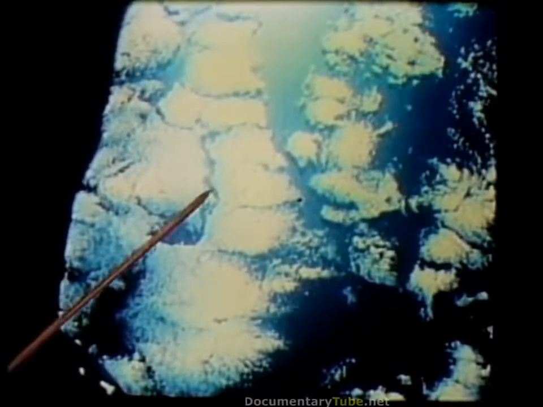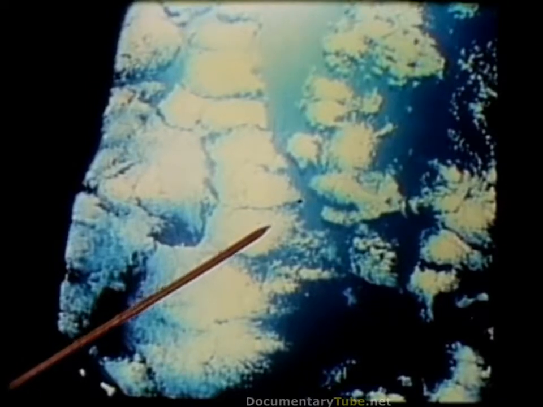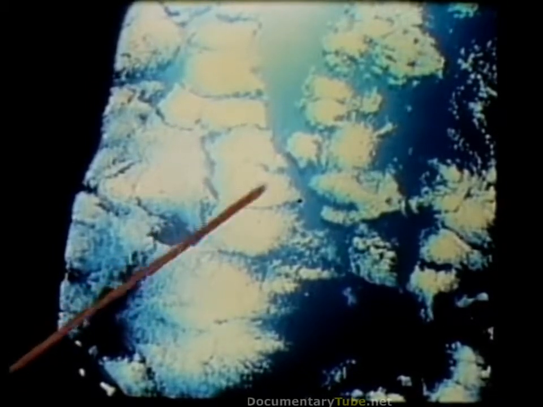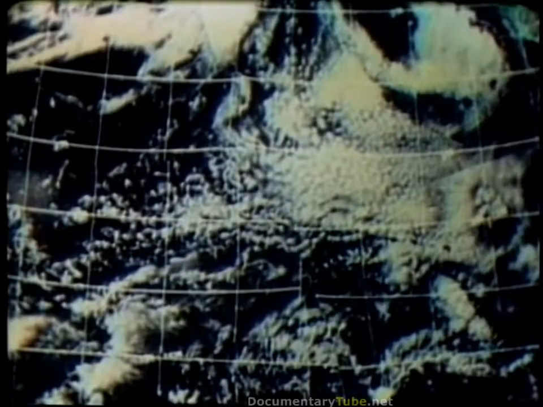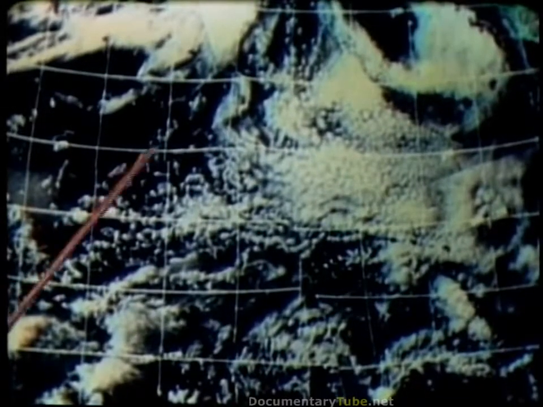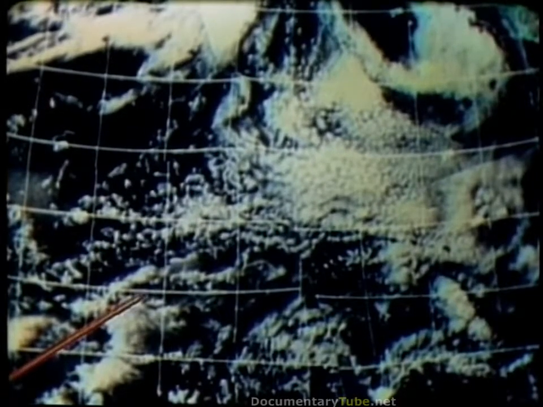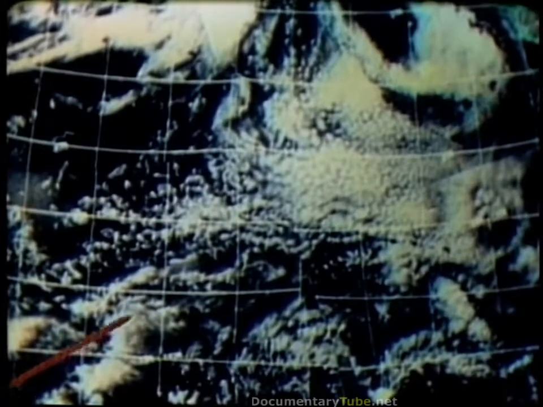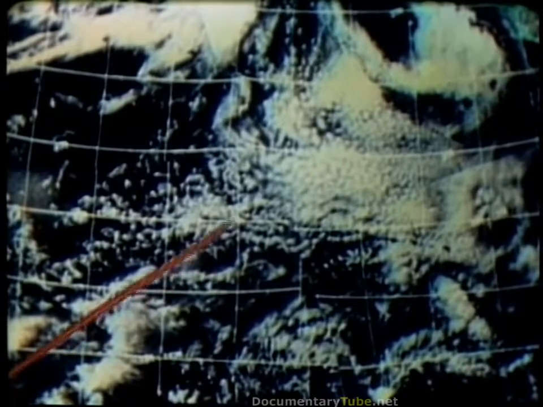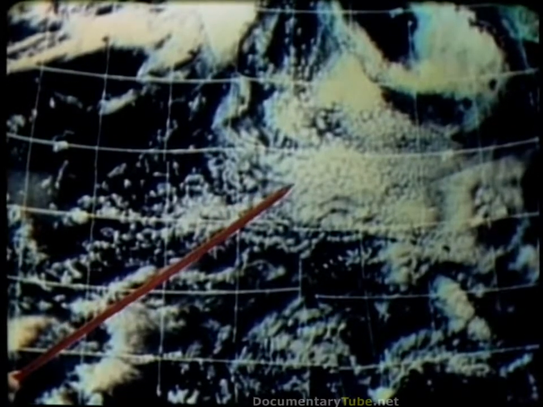This is a closed cellular cloud pattern. When we identify this pattern, we are looking at stratocumulus clouds. Compare the stratocumulus clouds in this region to the cumulonimbus clouds in this region. The cumulonimbus clouds have sharp and fuzzy edges, with the stratocumulus clouds having no sharp and fuzzy edges.